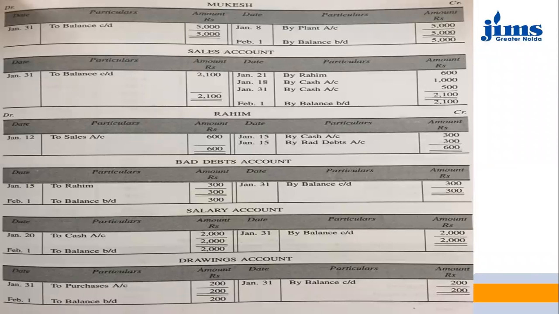Rahim account is getting credited with 600 rupees in the journal entry, so for Rahim there has to be a 600 rupees credit entry in the ledger account also. But this 600 is coming from two accounts, one is cash and the other is bad debts. So we have to enter both the accounts here. The final entry for Rahim account ledger credit side is by cash 300 and by bad debts 300.